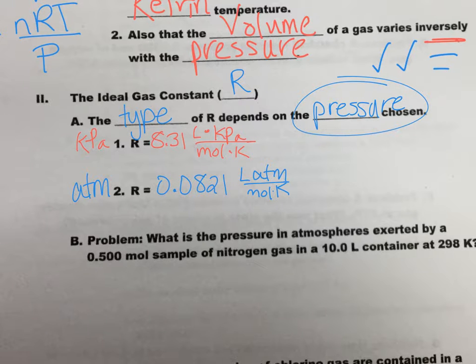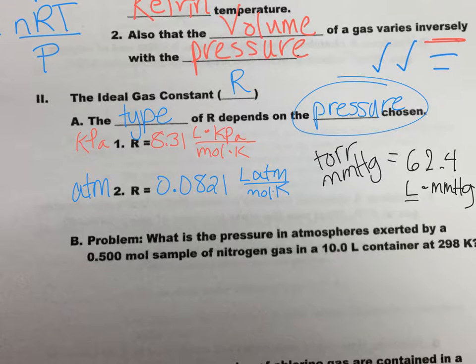Okay. Finally, we've got our last guy who is either torr or we'll see millimeter mercury. And that one will be what? Good, that's the one that we used in our lab. So we got 62.4. Am I still on the screen? Okay. And he is going to be using liters times that millimeter mercury or whatever all over mole Kelvin. Okay?